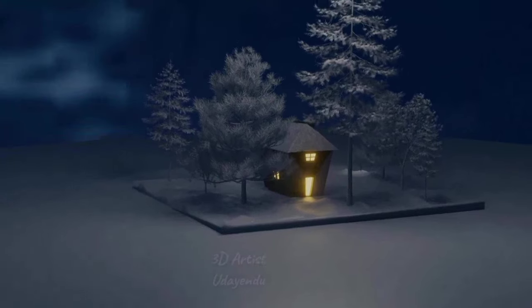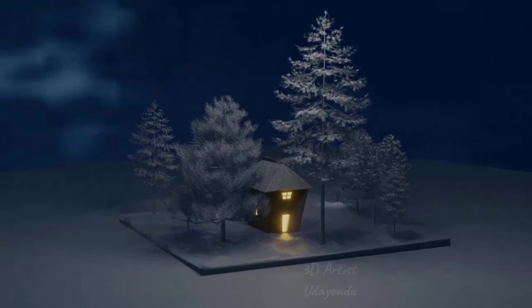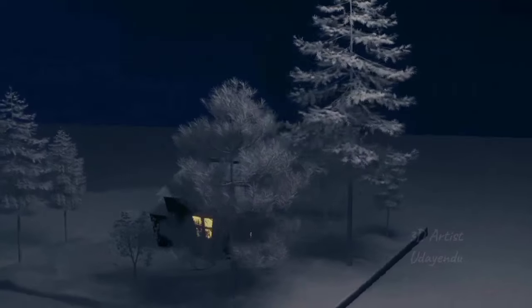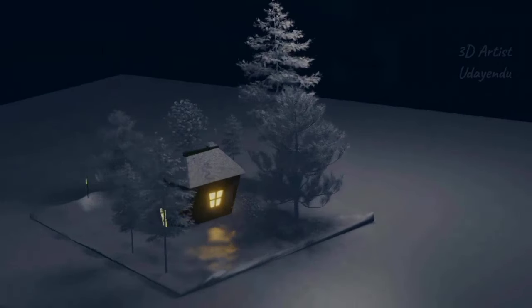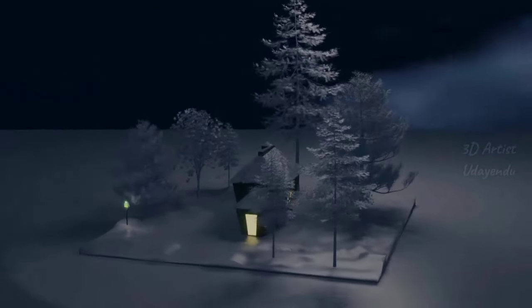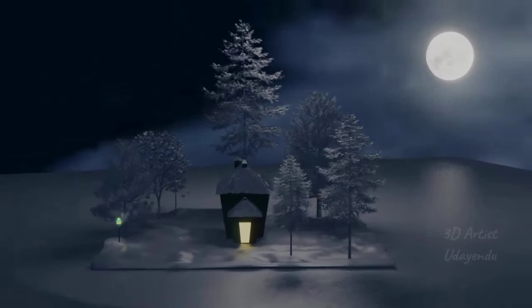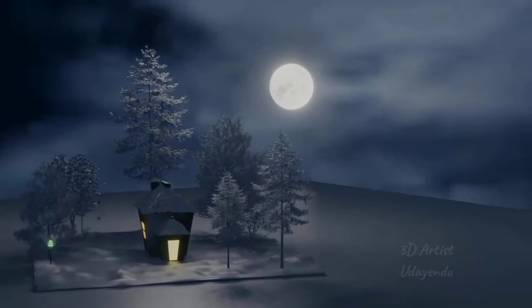It gives people a feeling of a face. I have placed a lonely house and some trees here and also set a moon. All in all, it made for a great night. That looks great. So in this tutorial I will show you how to make such a design.